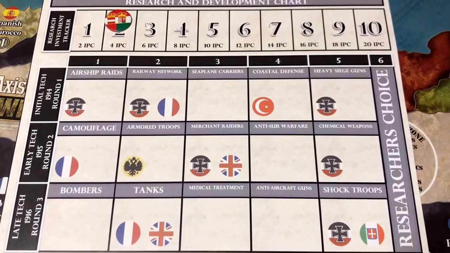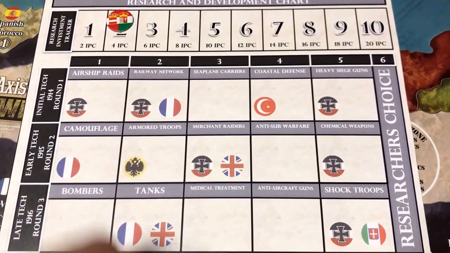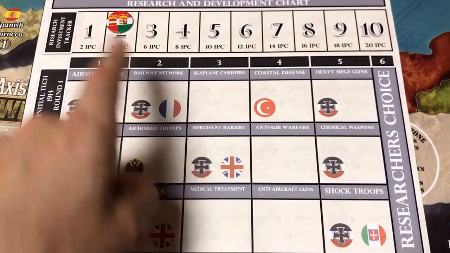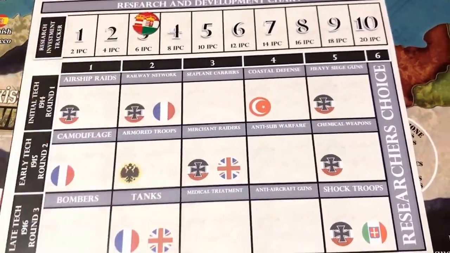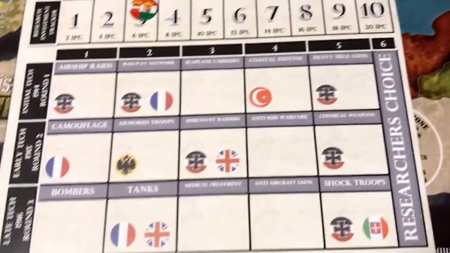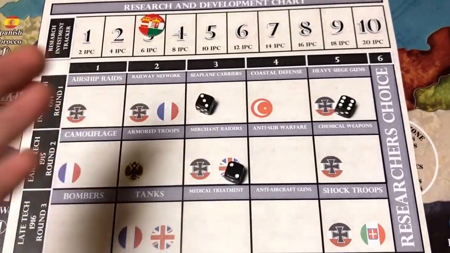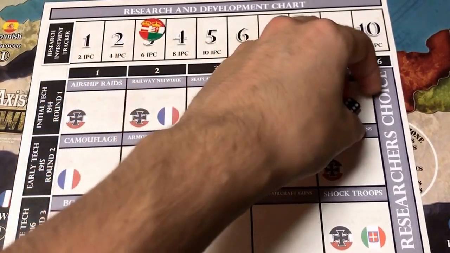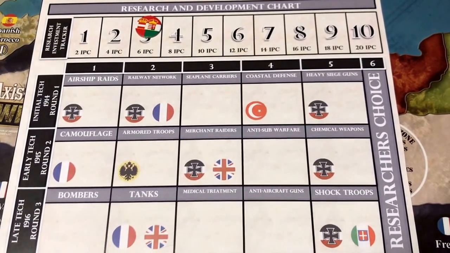So, I'm going to skip ahead and let's say it's round 2. Now, since we already have level 2, we can go ahead and roll again, or we can invest more money. So we're going to spend 2 more IPCs to get to level 3. And now we're going to roll 3 dice. And we did not get any. That's unfortunate. But that's basically how that works. I just wanted to demonstrate that rule.